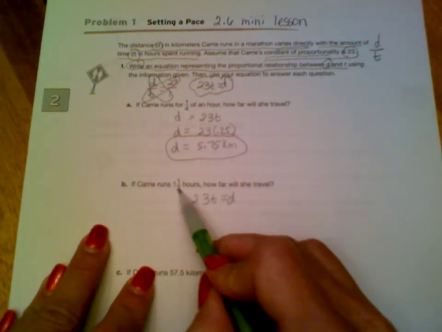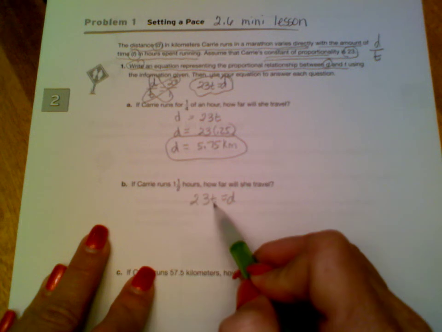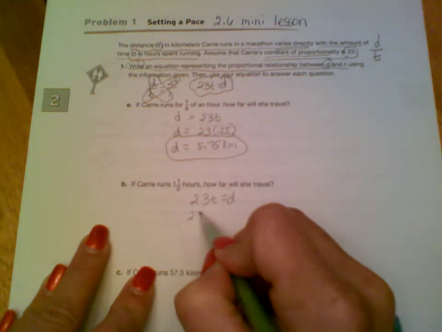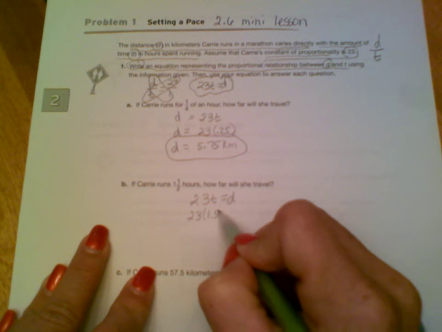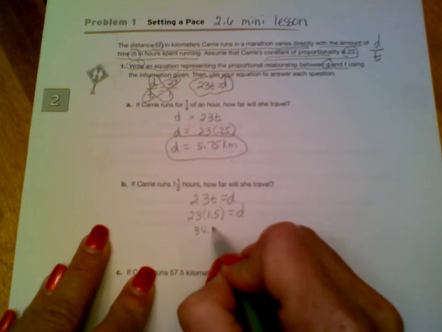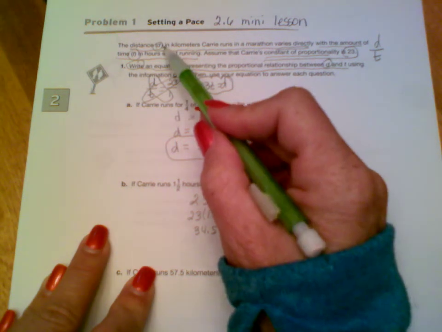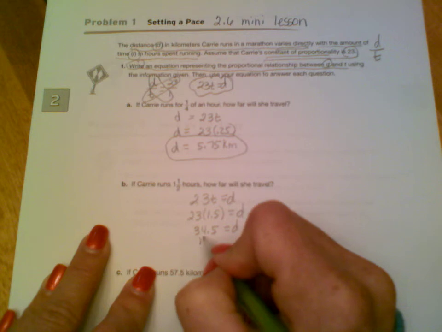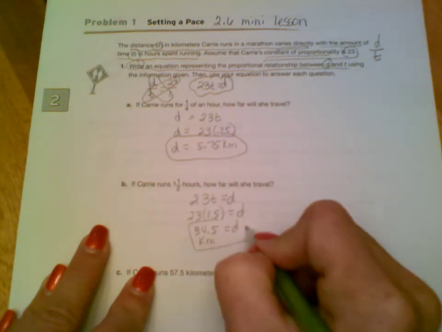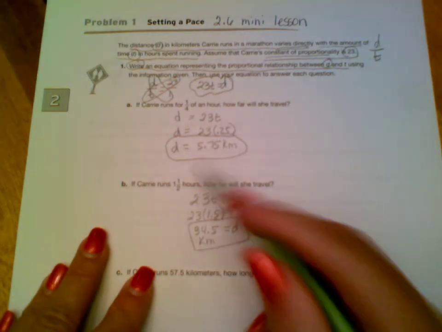If Carrie runs 1.5 hours, so that's my time, so it goes in place of time. I'm going to use 23t equals d. So now I'm taking 23 times 1.5, and I get 34.5 equals d. And again, d is in kilometers. So she would run 34.5 kilometers in 1.5 hours.